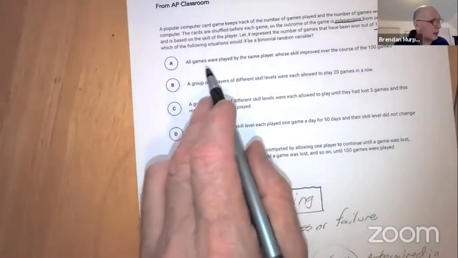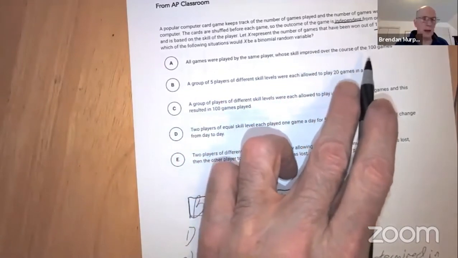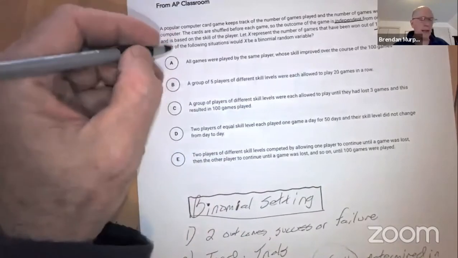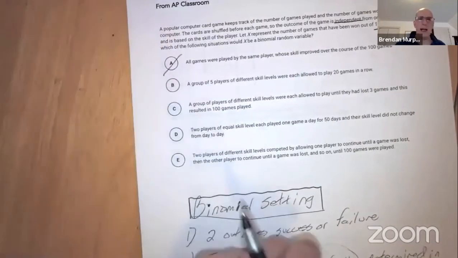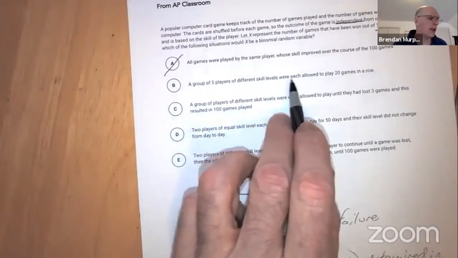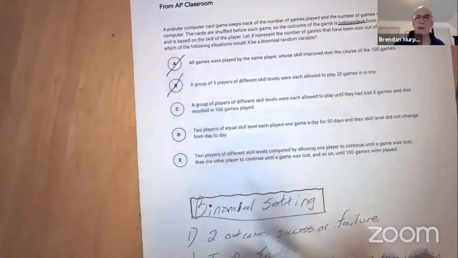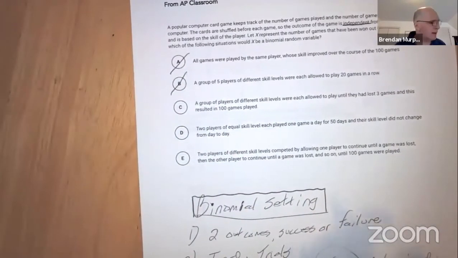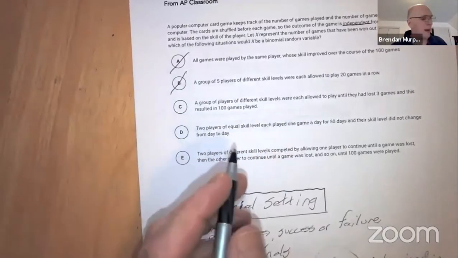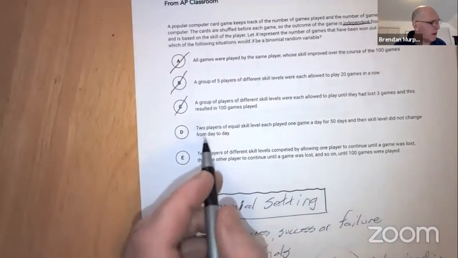So A, all games were played by the same player whose skill improved over the course of the 100 games. Well, if your skill is improving, that feels like your probability of success is changing. So I don't think it was that one. B, a group of 5 players of different skill levels. I honestly stopped right there and said, well, different skill levels, that means different probability. It's not going to be that. That was sort of my little clue there. So I think I crossed that one out.